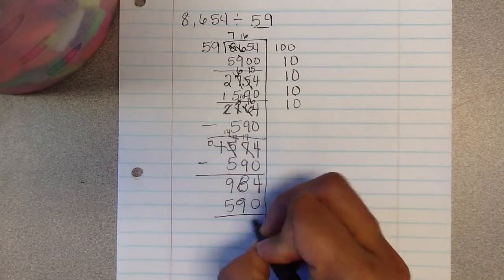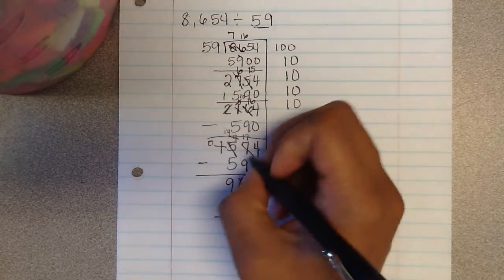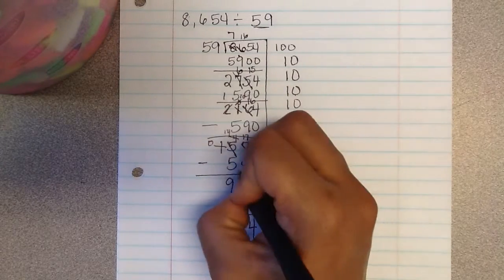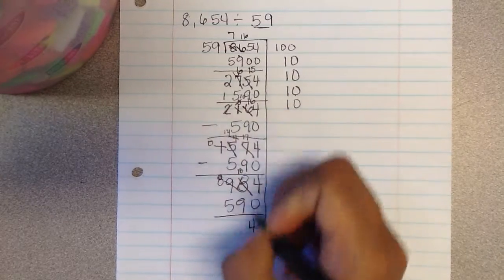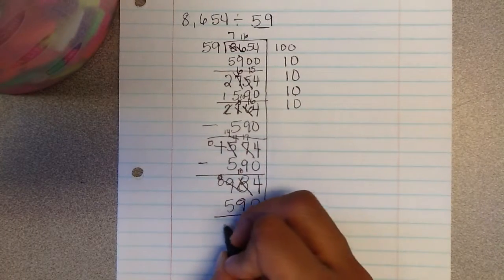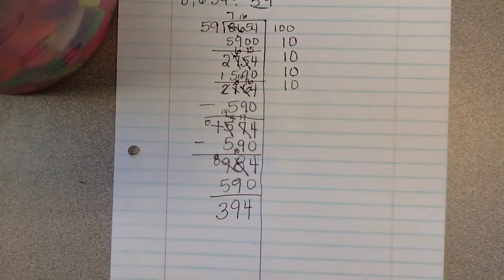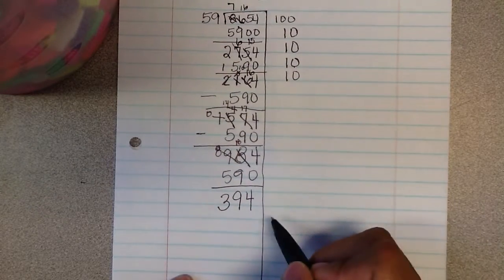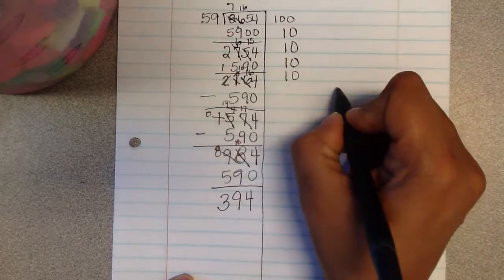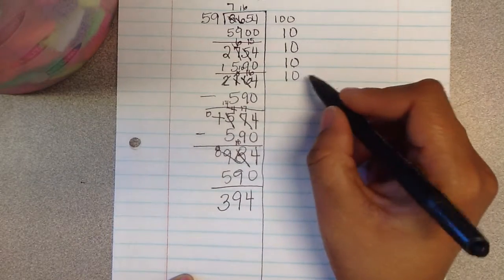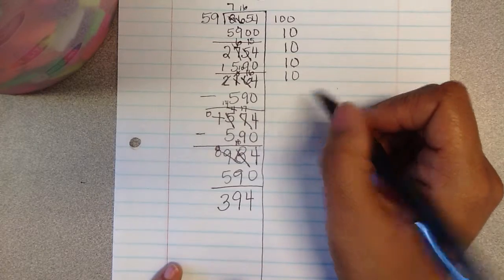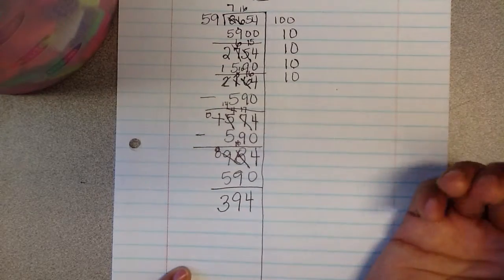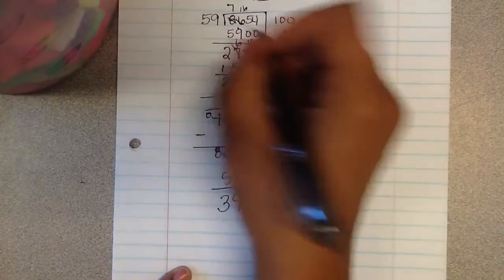590 I can subtract. This changes to an 18. This changes to an 8. 18 minus 9 is 9, and 8 minus 5 is 3. Now I can't do times 10 anymore because I have 394. So I know 50s in general, it takes about 50, 100, 150, 200, 250, 300. It takes about 6 50s to equal close to 300, and I have 59.